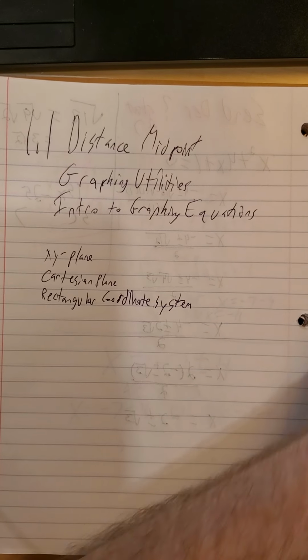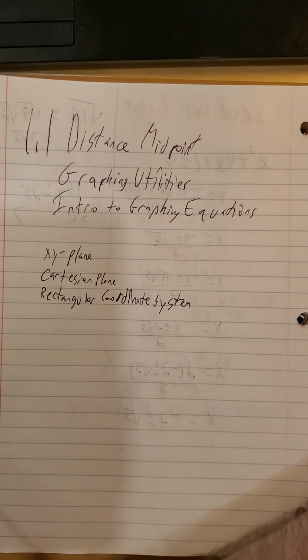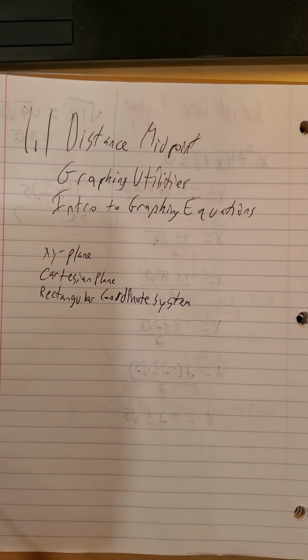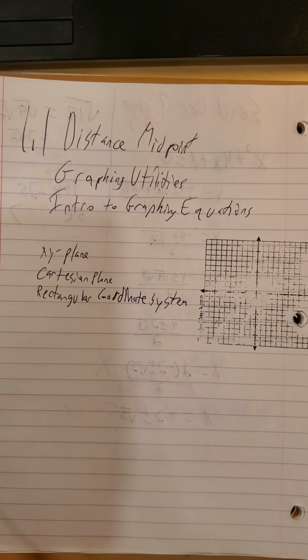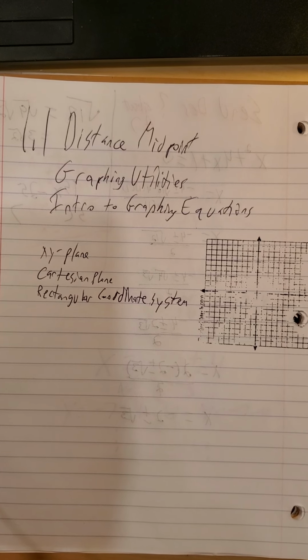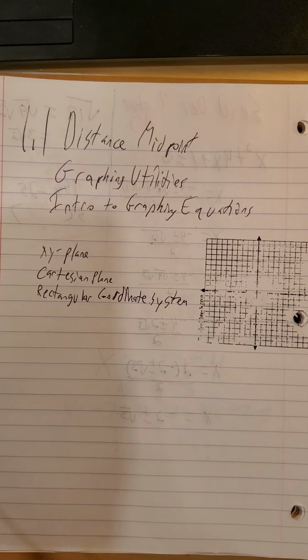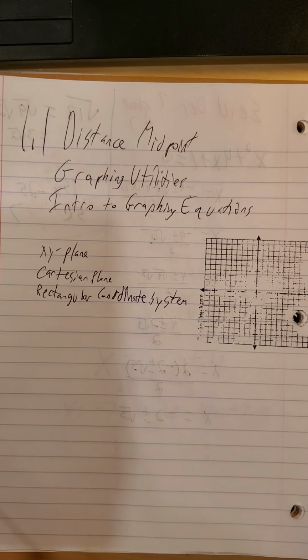It's different names for just the graph that you've been working with all along. So there's just sort of a rough stamped version of one.